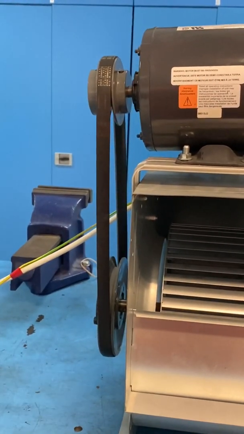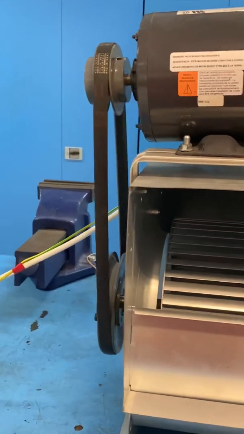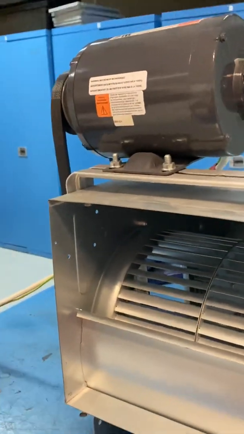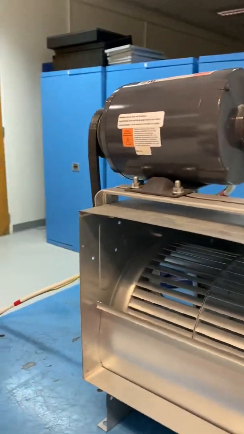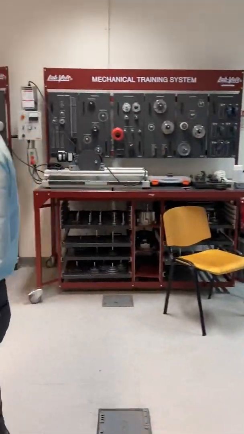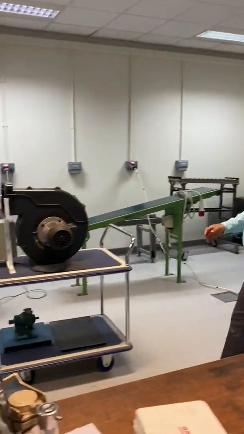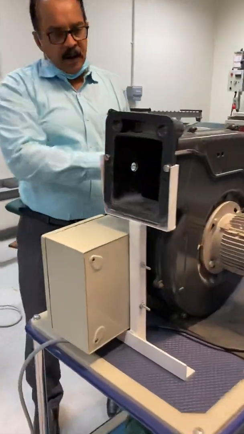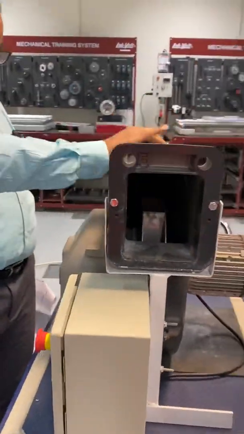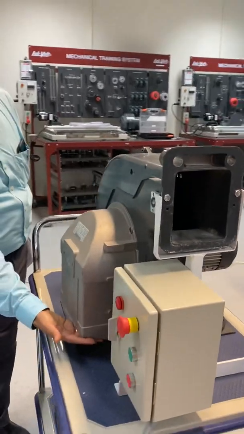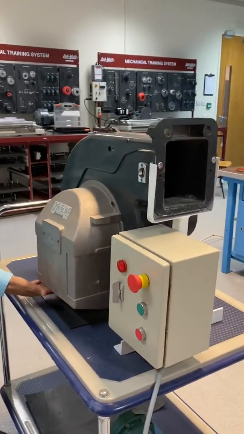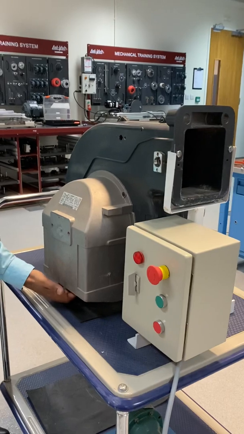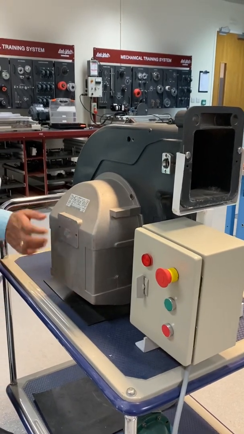And now we'll start this one. After that we'll show another blower. Then I'll show you how it can be operated. Coming to this other industrial blower here, this is the casing, and the suction is from here. There is a vent and a filter here. Through the vent the air is sucked in.